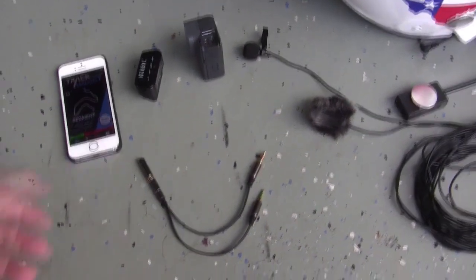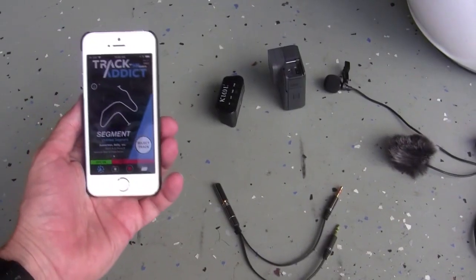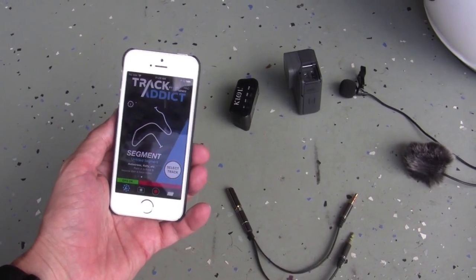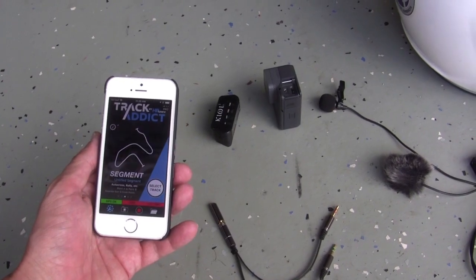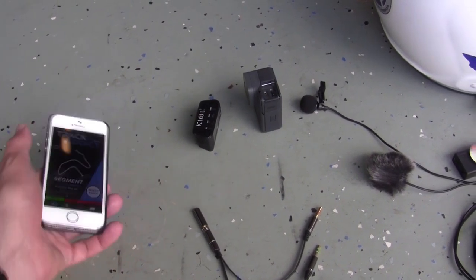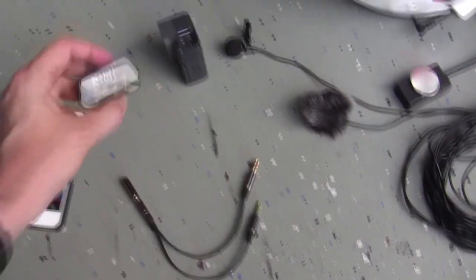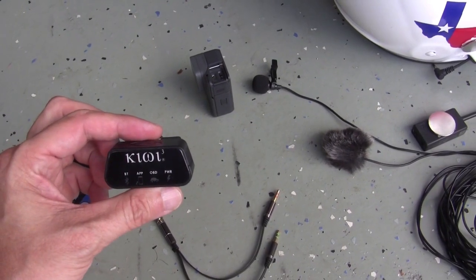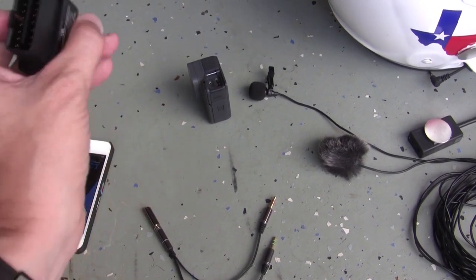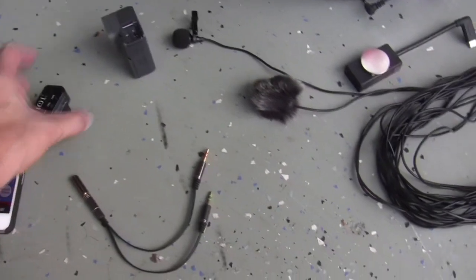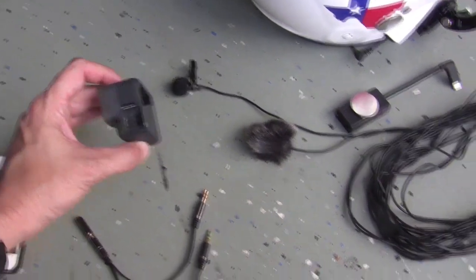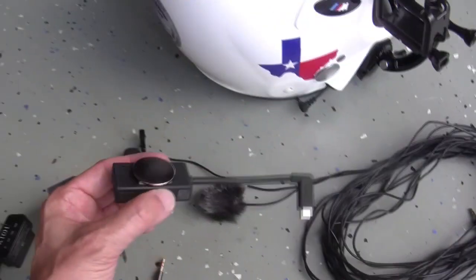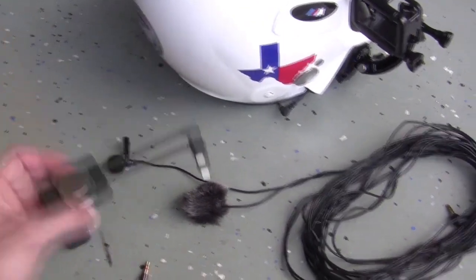So this is my equipment. I have Track Addict running on an iPhone, and this actually synchronizes the other GoPro and the other data capture from the other OBD reader. I'm using a Kiwi 3 OBD Bluetooth reader that plugs into the car and then connects to the phone. I have a GoPro 5 with the side door removed so I can connect a microphone adapter to it. And then I have two microphones for it.